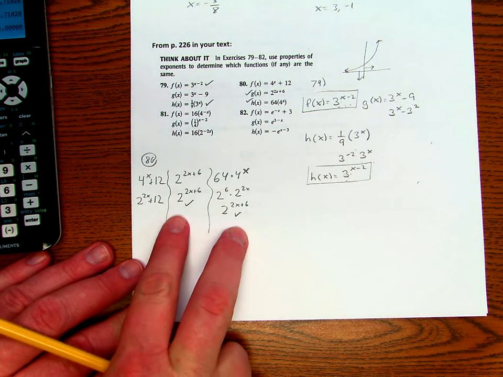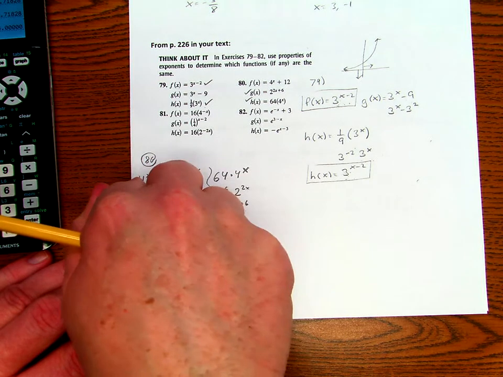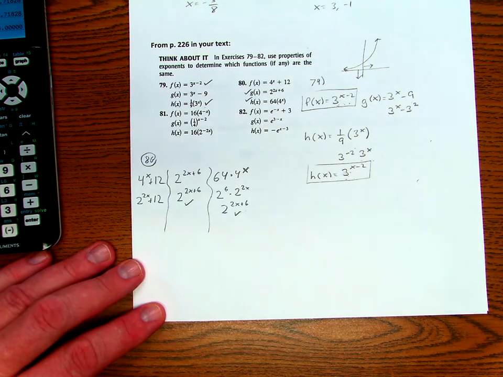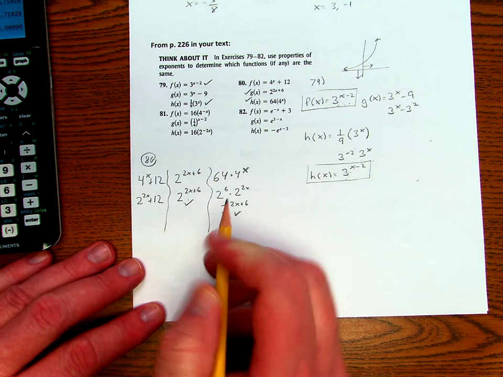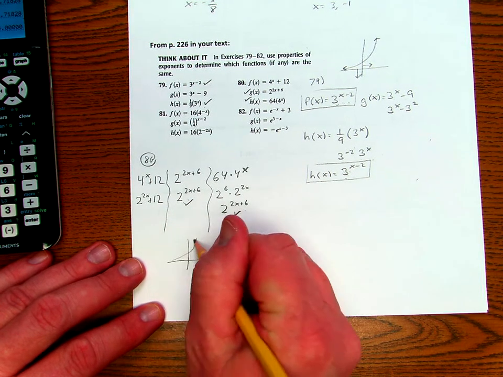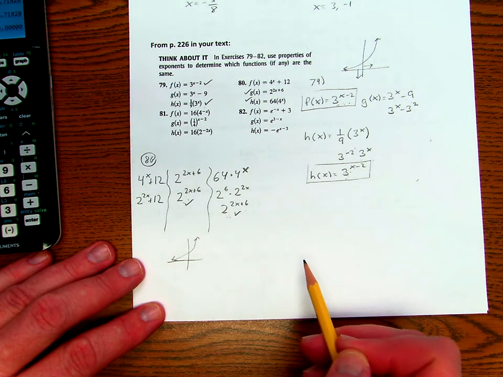Now, are those two the same as that? Well, algebraically, there's no way to turn either one of those into that. There's no way to turn that into this. If you think about it graphically, these guys are going to be a basic exponential growth, 2 to the x, with a stretching and a shifting, left to right.